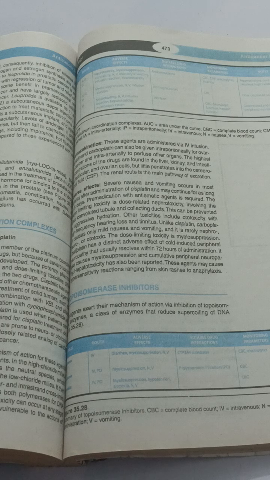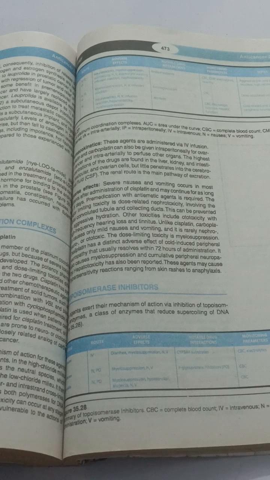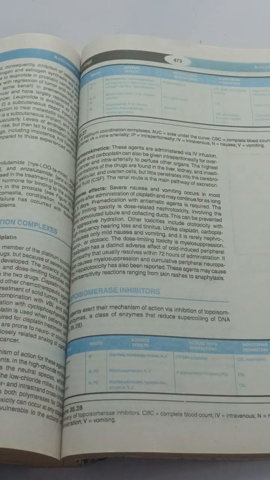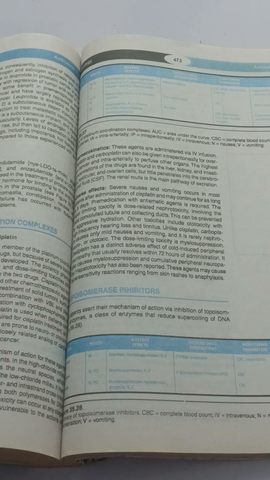So the patients who have kidney dysfunction or are already facing the problem of ototoxicity, we will prefer carboplatinum in those kinds of patients. That's why you have to prefer carboplatinum for those patients who have kidney dysfunction.